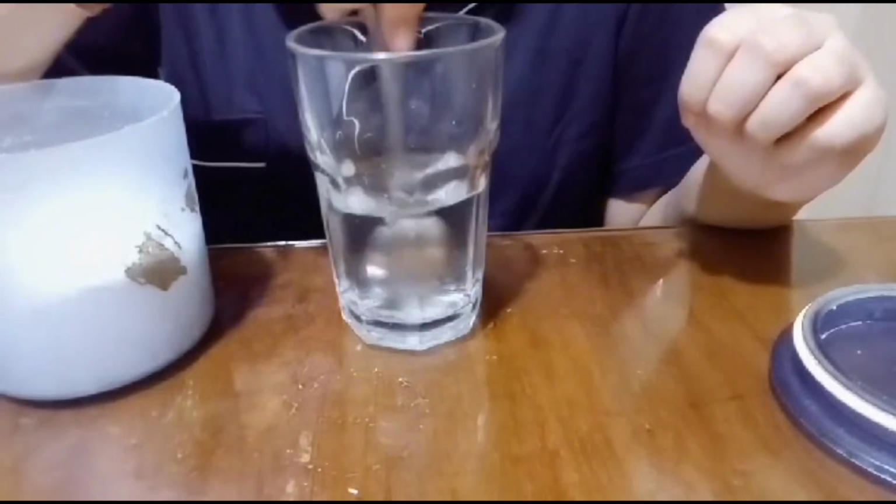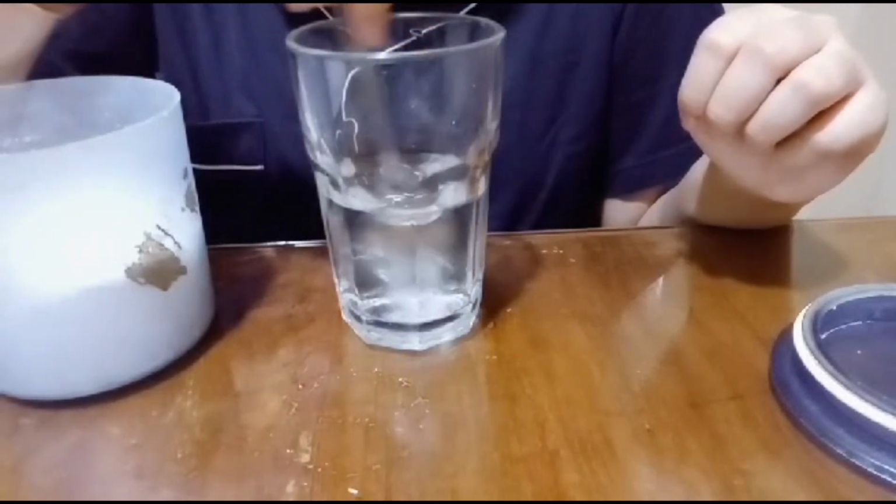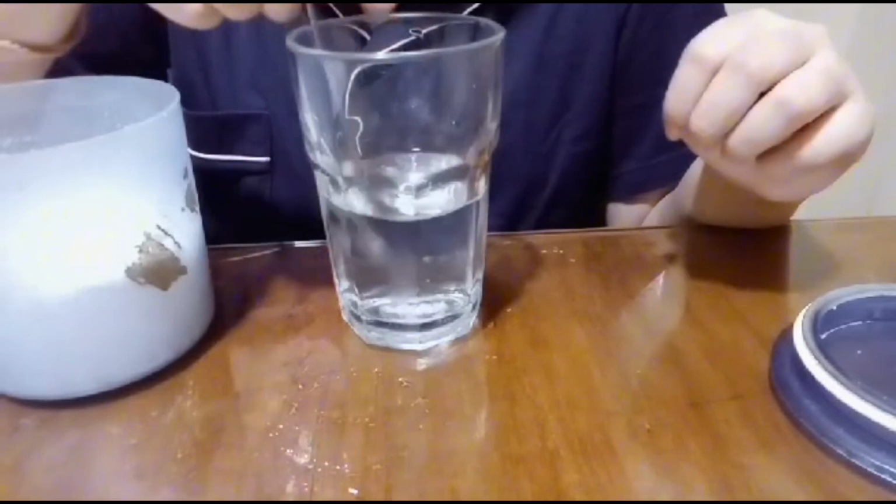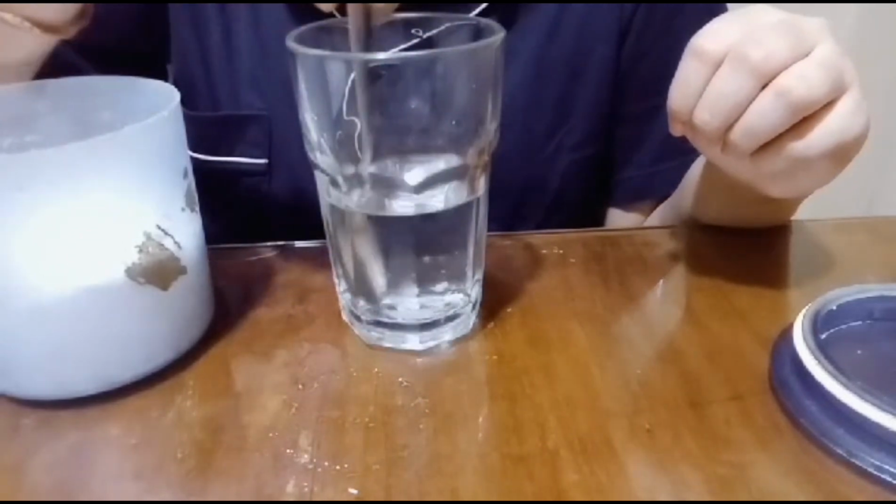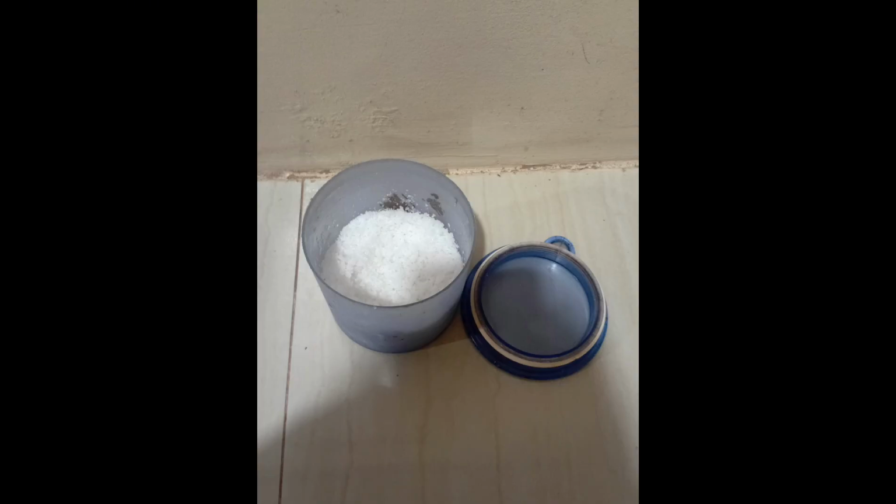An example of solution is the one that I've performed earlier for homogeneous mixture. For this demonstration, the materials I used is salt and water. The mixture is uniform because it looks the same throughout.